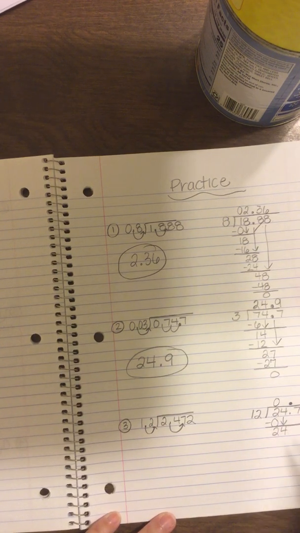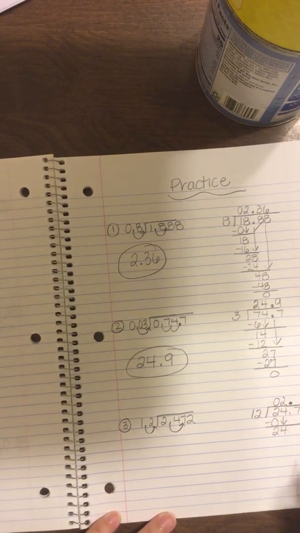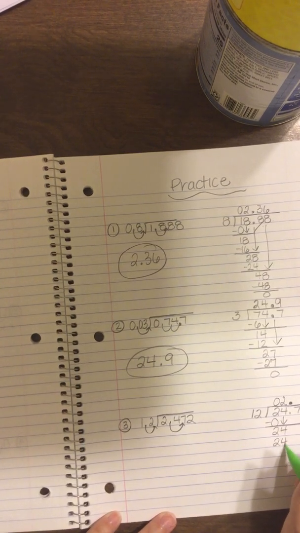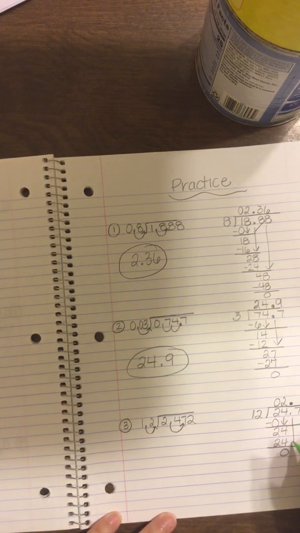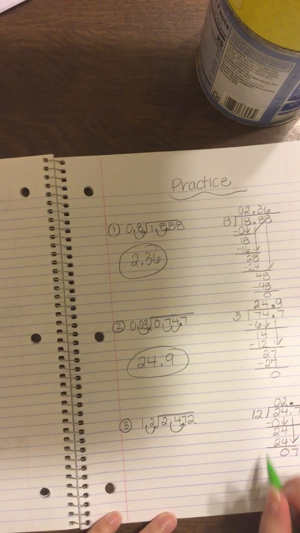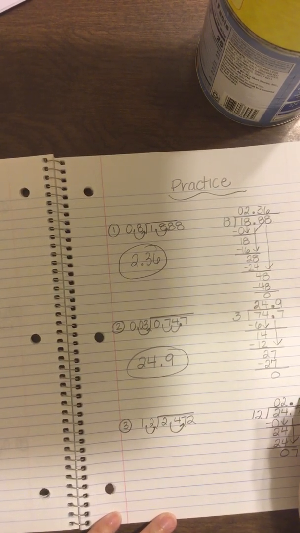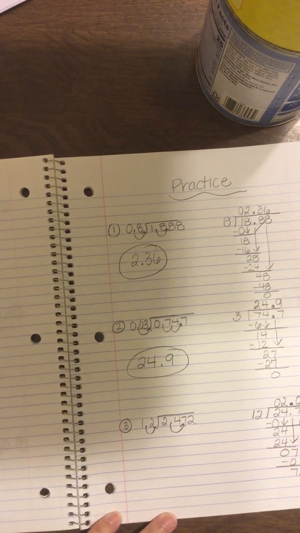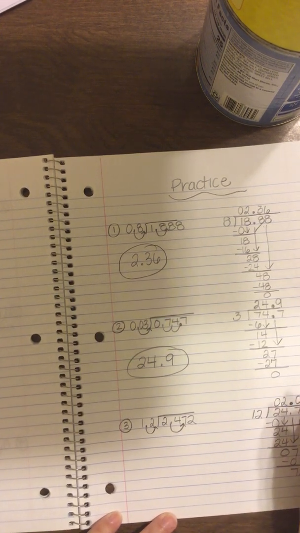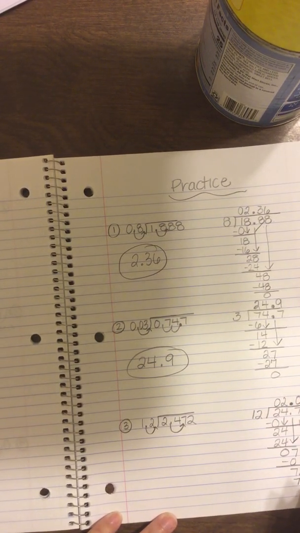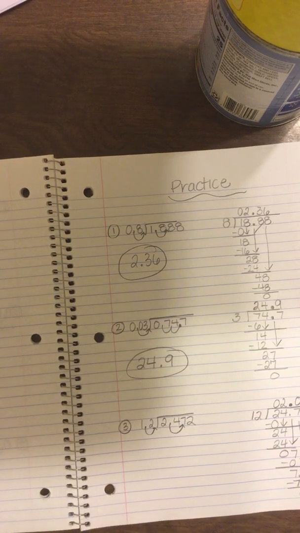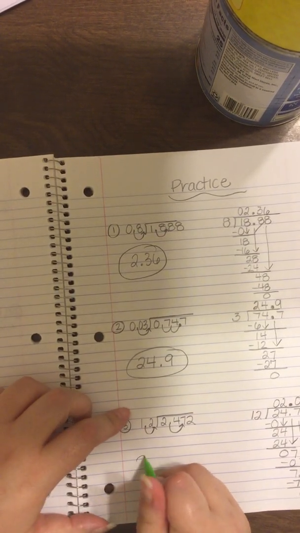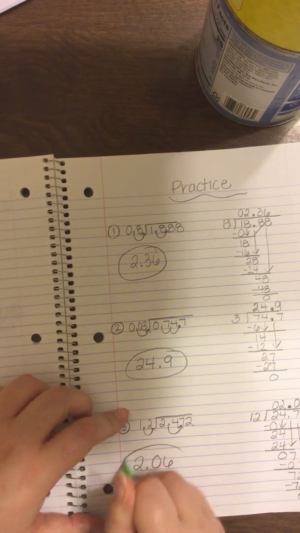Bring down the 4. 12 divides into 24 2 times. 2 times 12 is 24. Left with 0. Bring down the 7. 12 divides into 7, I cannot do, so that's going to be 0. 0 times 12 is 0. I'm left with 7. Bring down the 2. And then 6 times 12 is 72, and you subtract, you're left with 0. And so my answer to number 3 is 2 and 6 hundredths.